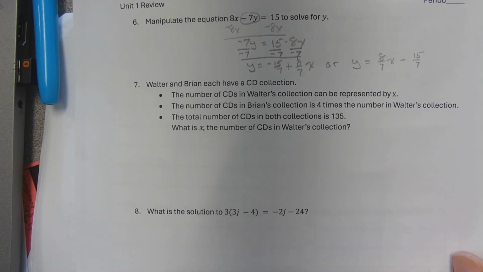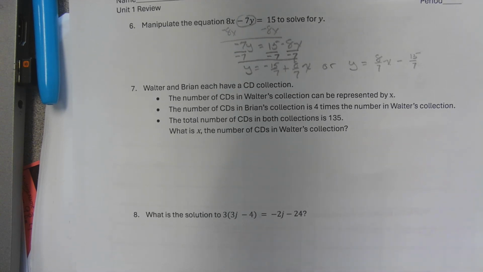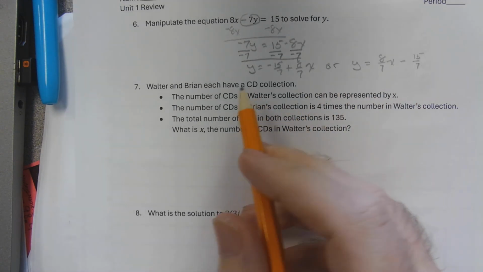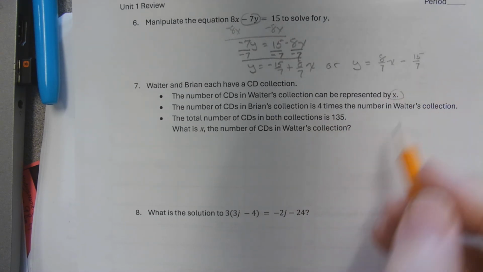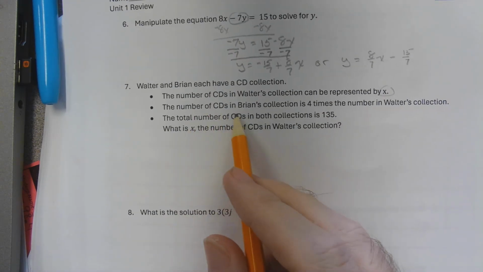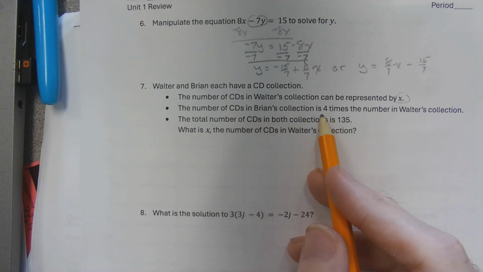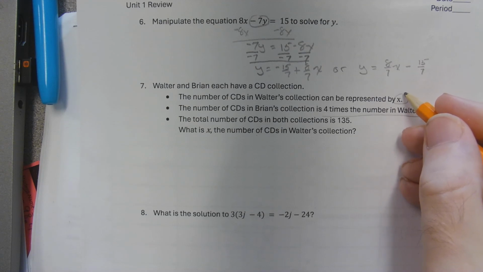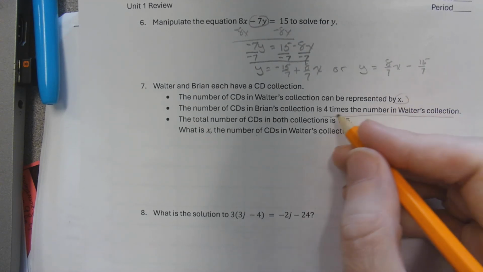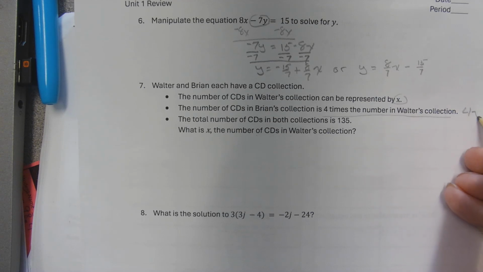Okay, for number 7, we have to write an equation and solve it. The writing the equation part is easy. It's not that difficult. The number of CDs in Walter's collection can be represented by x. So we know we have an x. The number of CDs in Brian's collection is 4 times the number in Walter's collection. Well, if Walter is x, and this is 4 times as big, then that's 4x.